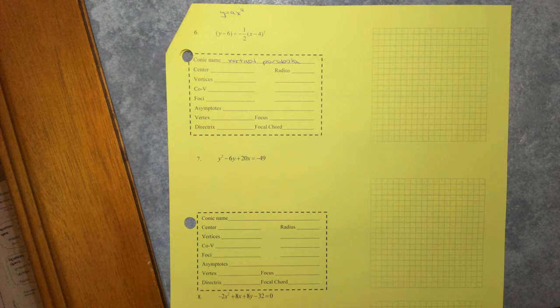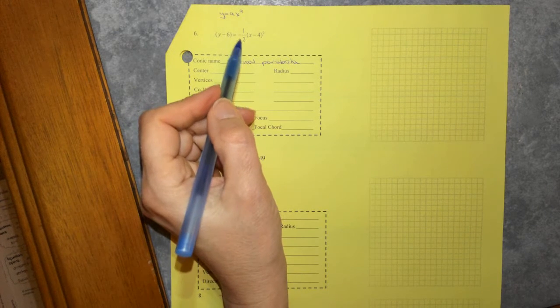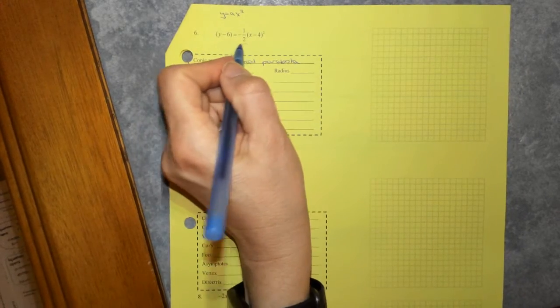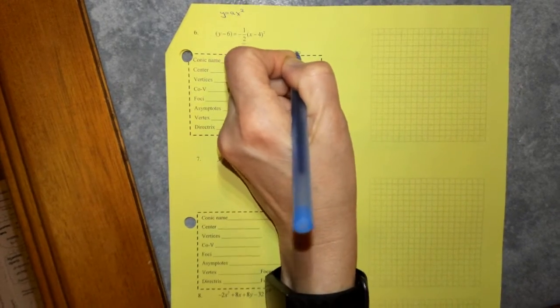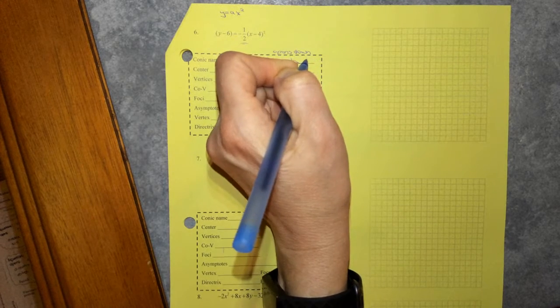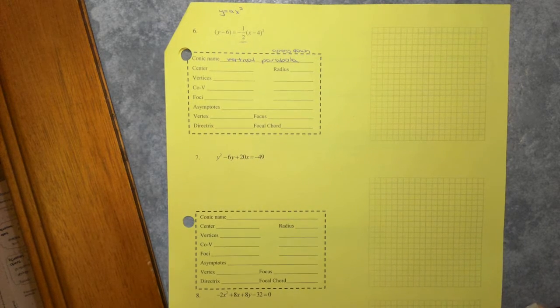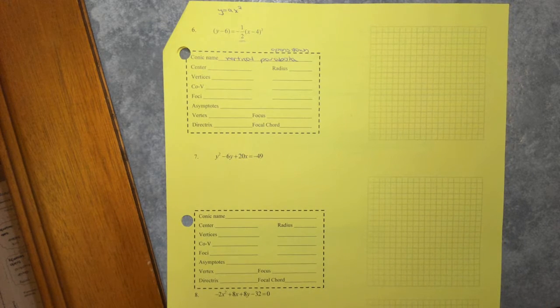Now, I want to next figure out whether or not it opens up or down. So I see a negative coefficient, which tells me that I could write myself an extra note that it opens down, so that when I get ready for graphing, I've got that extra piece of information readily available.